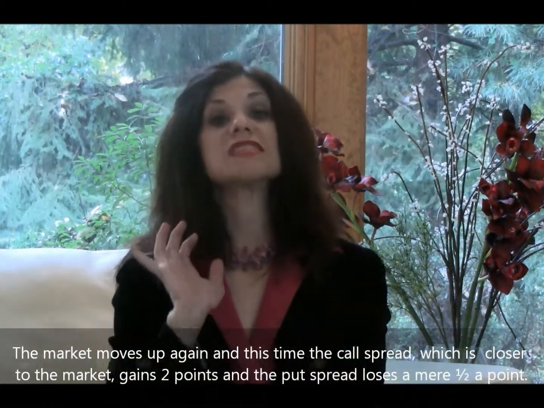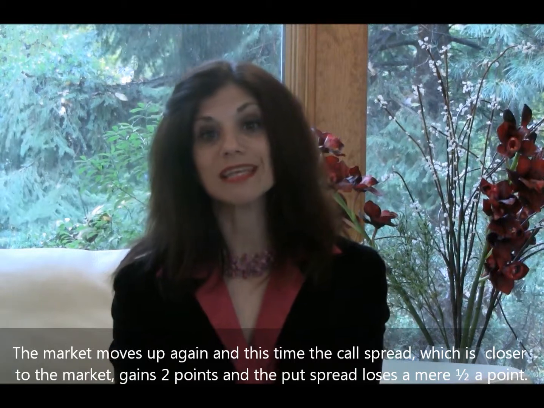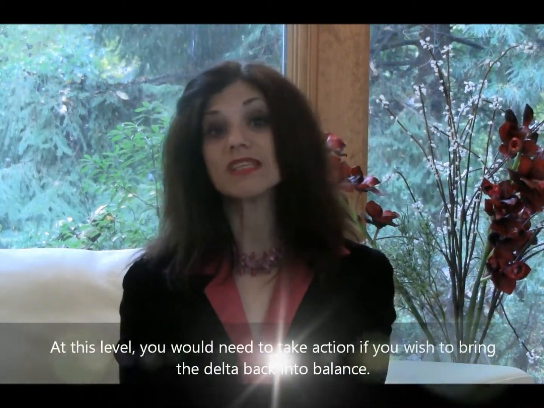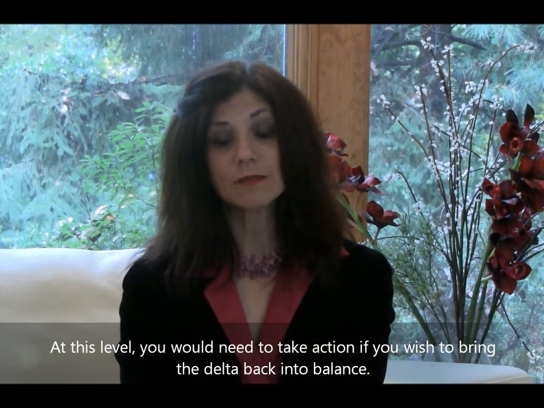The market moves up again, and this time the call spread, which is significantly closer to the underlying market, gains 2 points, and the put spread loses a mere half a point. At this level, you would need to take action if you wish to bring the delta back into balance. First, because the delta on the call spread is now much higher than the delta on the put spread. Second, if you take a look at your put spread, you will discover that it lost most of its value.